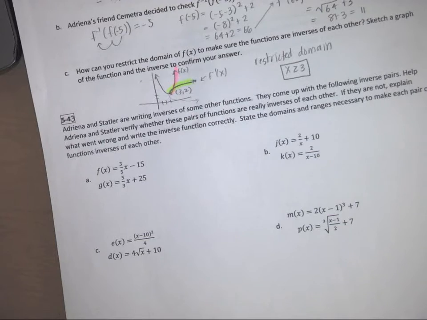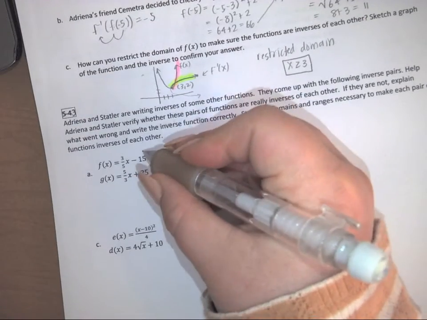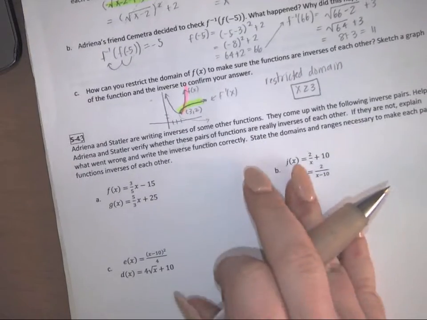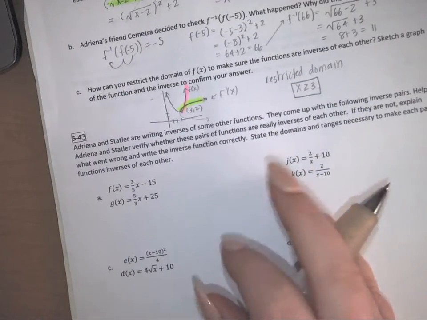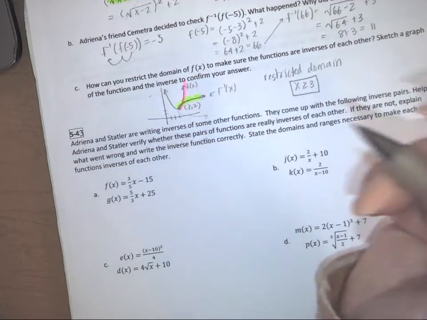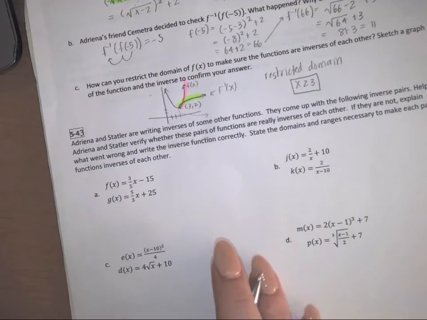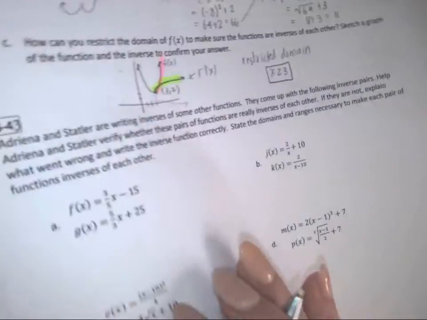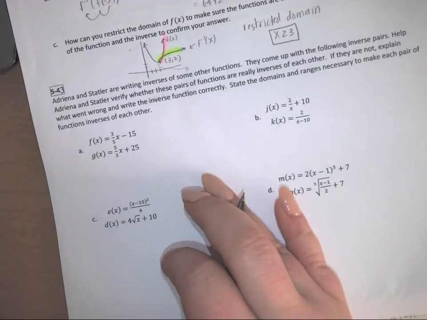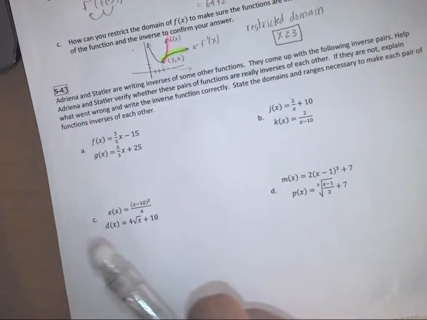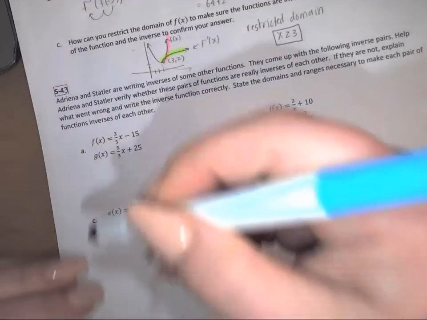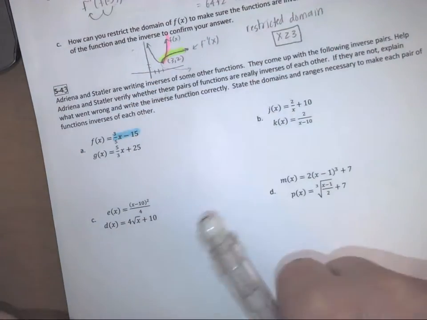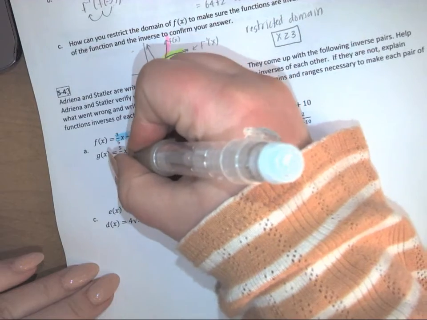Okay, so basically, to check to see if they're inverse functions of each other, you want to do what we did here. Plug one of the functions into the other. It doesn't really matter which one, but just for the sake of consistency, I'm going to keep plugging the top one into the bottom one. Again, it does not matter. So you want to plug this in for x here.